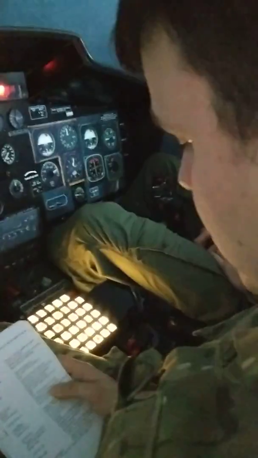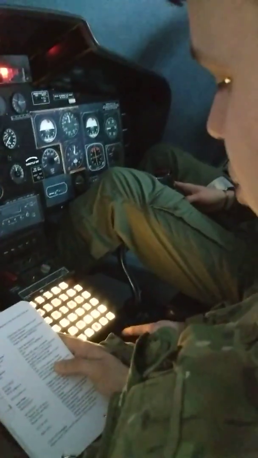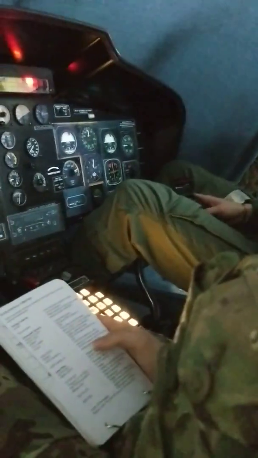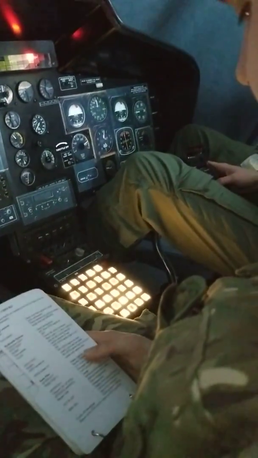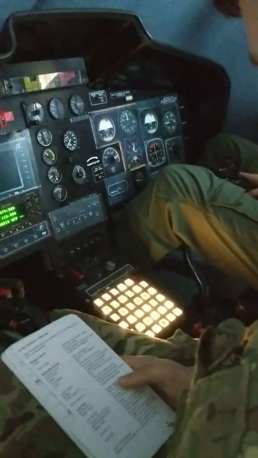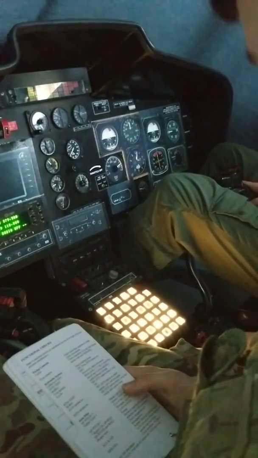Okay, so that was hydraulic isolate switch off, hydraulic caption on, check control cyclic and your pedals, hydraulic isolate switch on, hydraulic caption clears, 3 seconds, horn sounds until caption clears. Okay, so 3, 2, 1, 1, 2, 3, it's cleared.